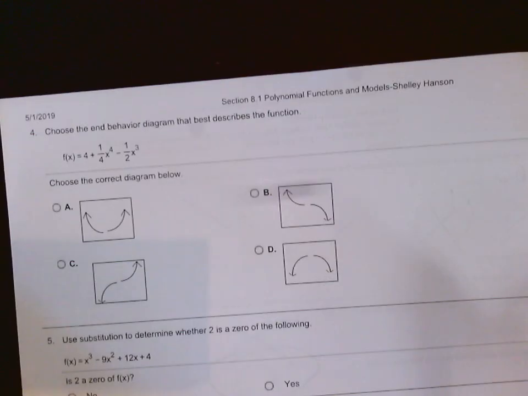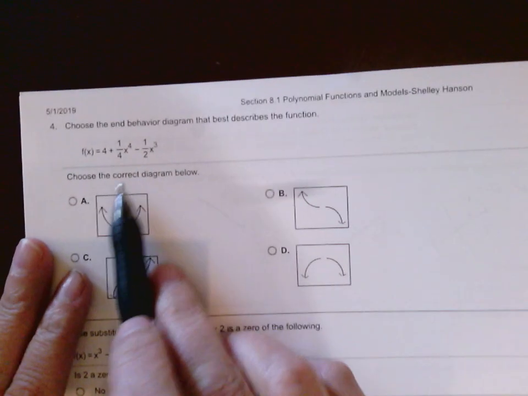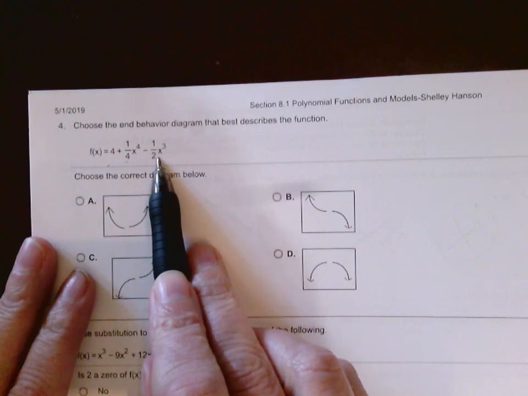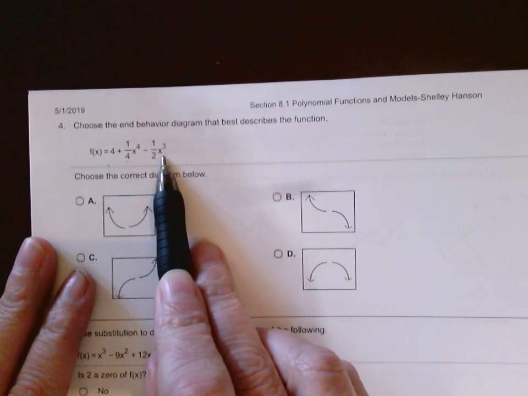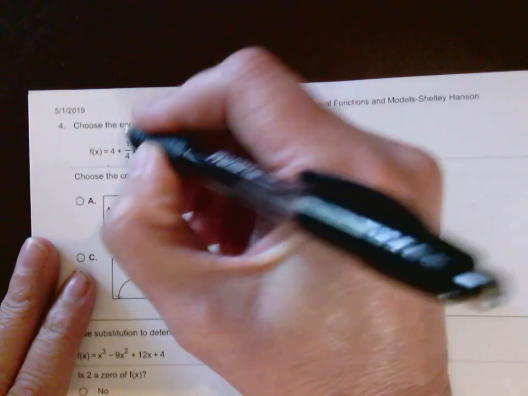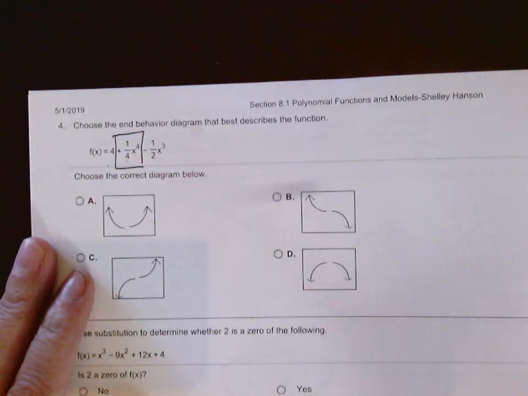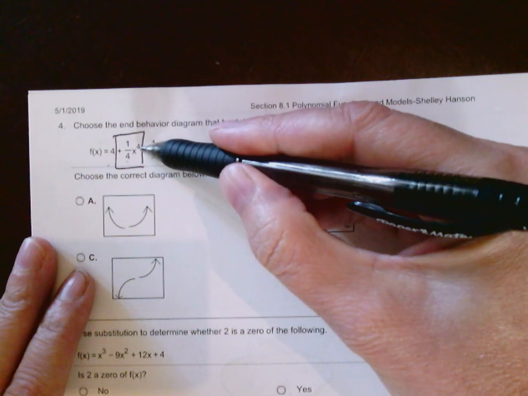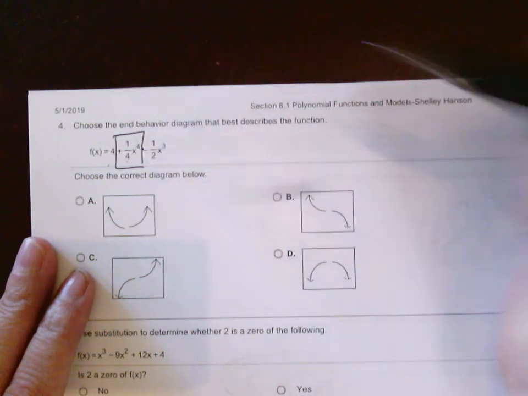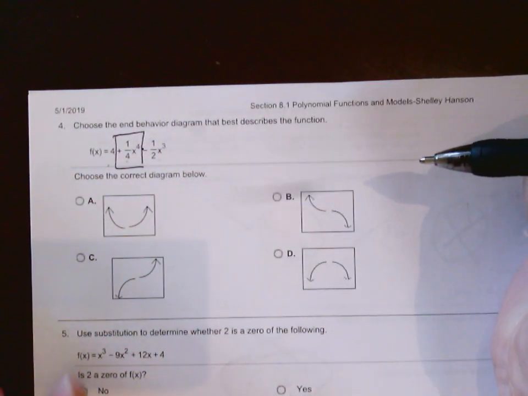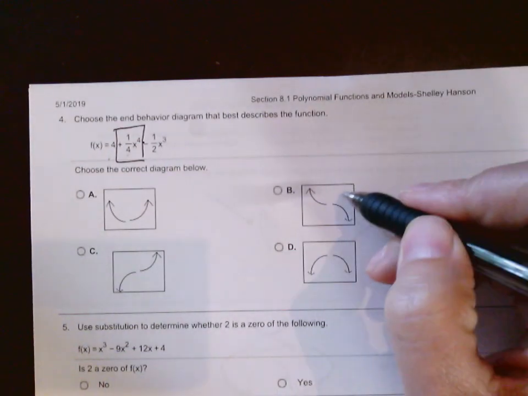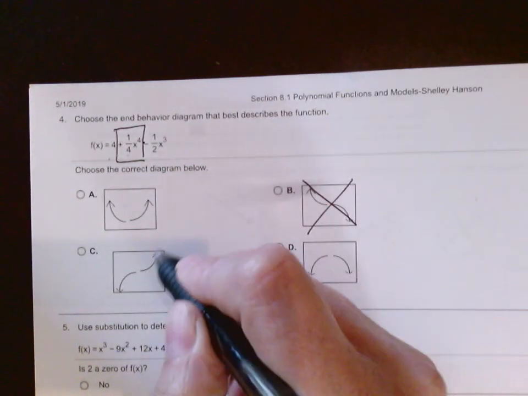All right, the last one talking about these kind of problems. Again, we're looking for the highest exponent. The term with the highest exponent is going to be our leading term, so our leading term will be that one. Its exponent is even, which means the ends of the graph are going to be doing the same thing. Not one up, one down, but both doing the same thing.